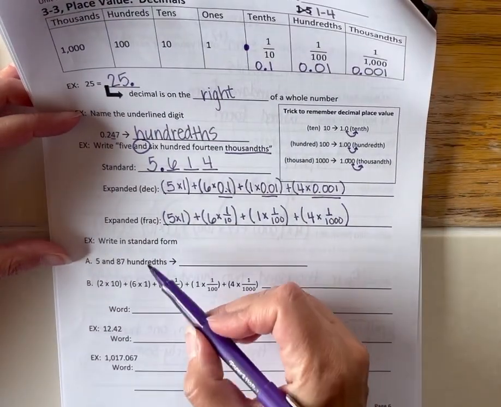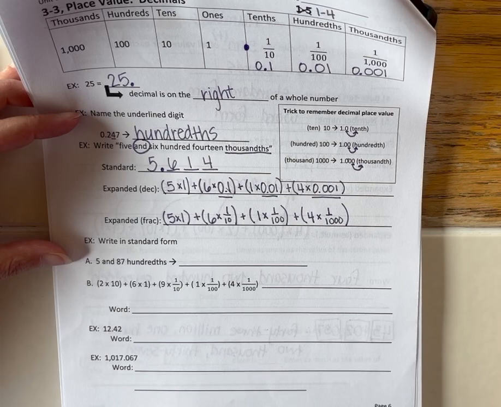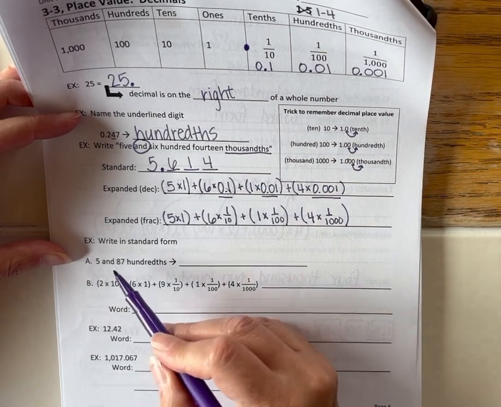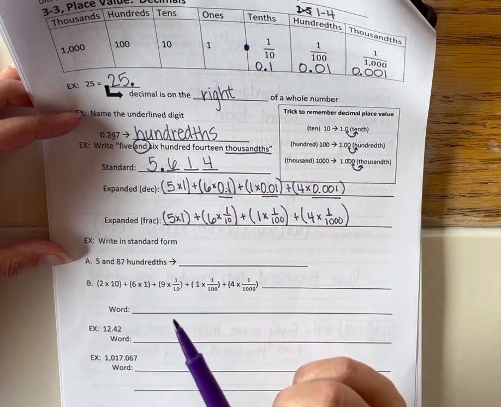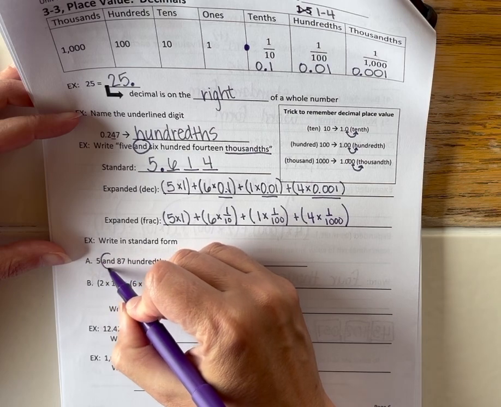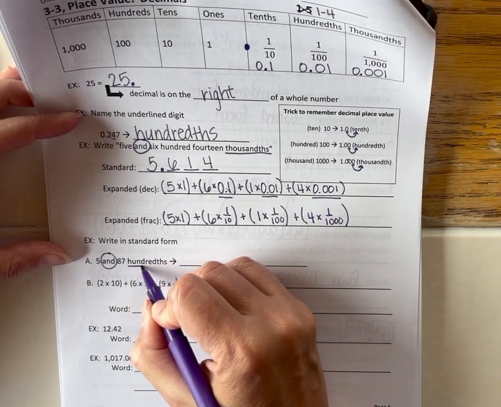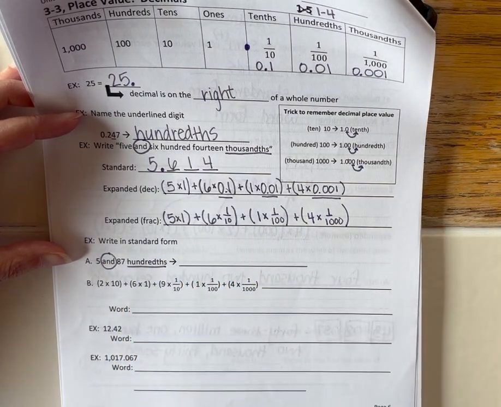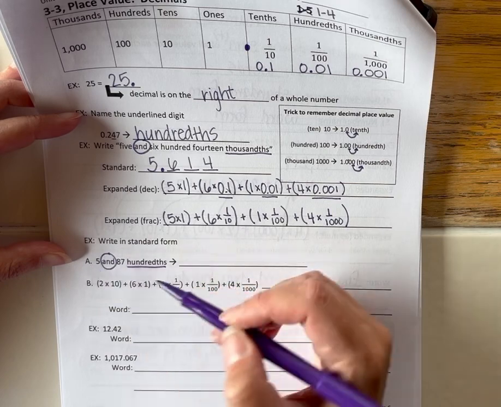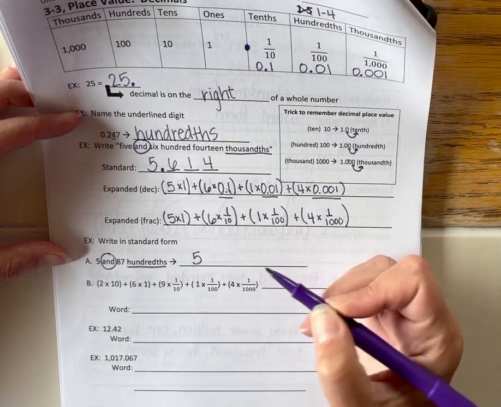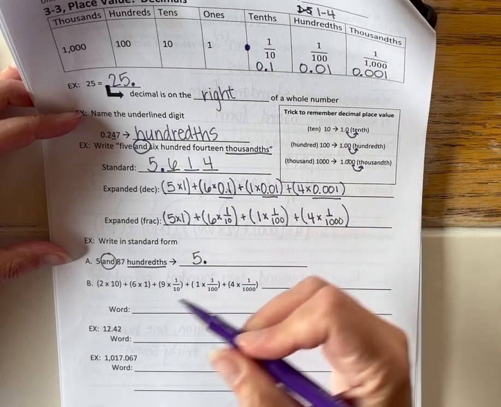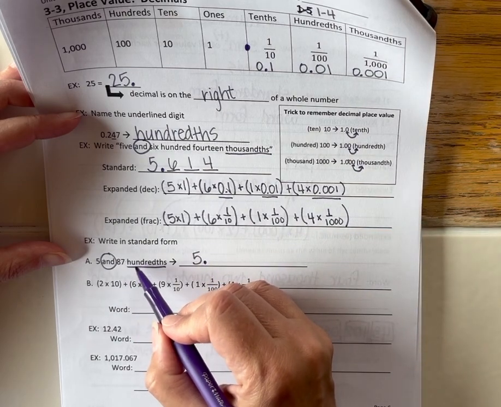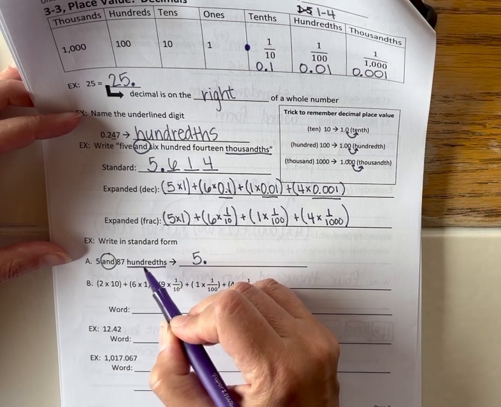Write in standard form. Standard form, if you recall, is word form, or I'm sorry, number form. So we are going to write this in numbers. Again, same thing as what we did up here. Let's look for those special words. Let's look for that word and then let's look for that last place value name. So in front of the and, I have a 5. And would signal a decimal. And then 87 needs to be written so that the last digit is in the hundredths place.